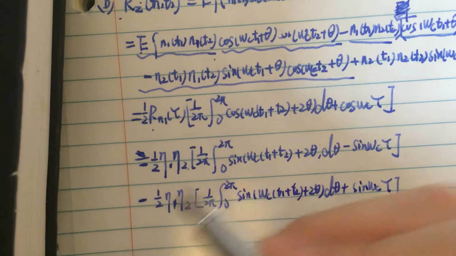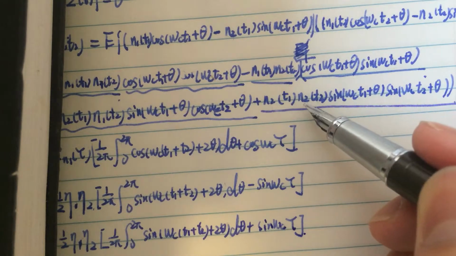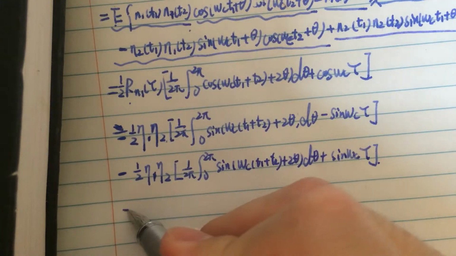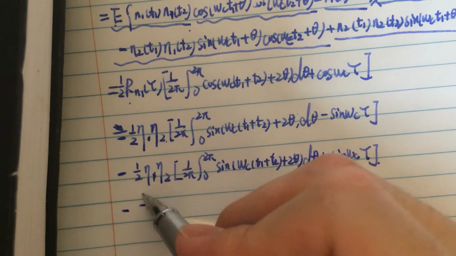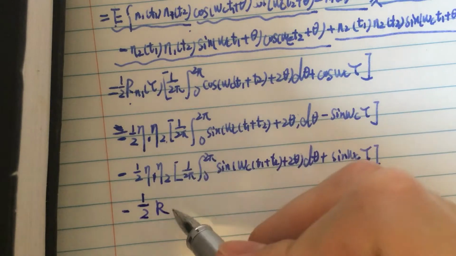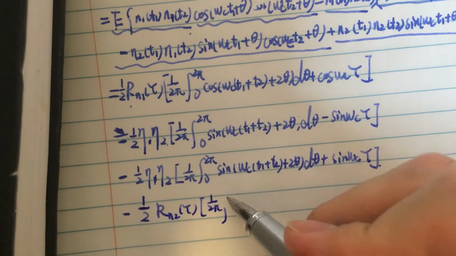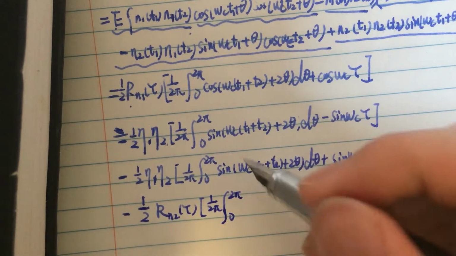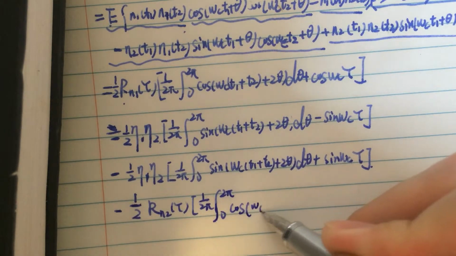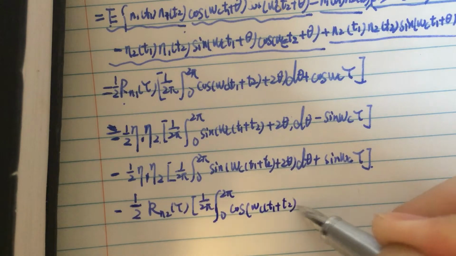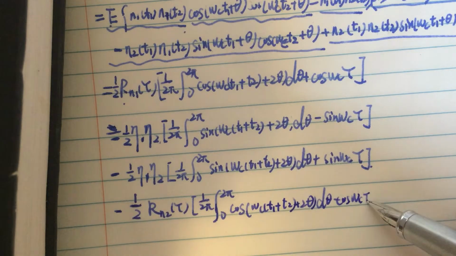And the last one, this one is n2 of t1 times n2 of t2, and this will be 1 over 2 R_n2 tau times 1 over 2 pi, the integration from 0 to 2 pi of cosine omega c t1 plus t2 plus 2 theta d theta, minus cosine omega c tau.